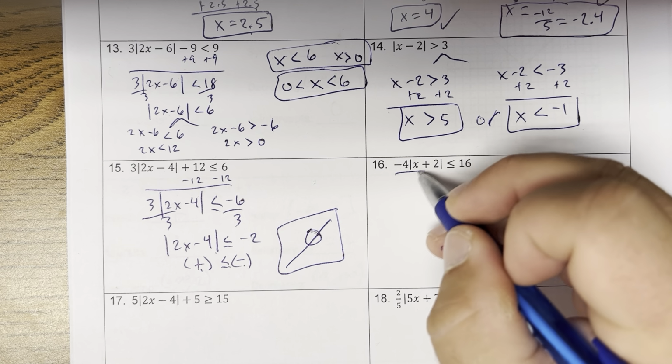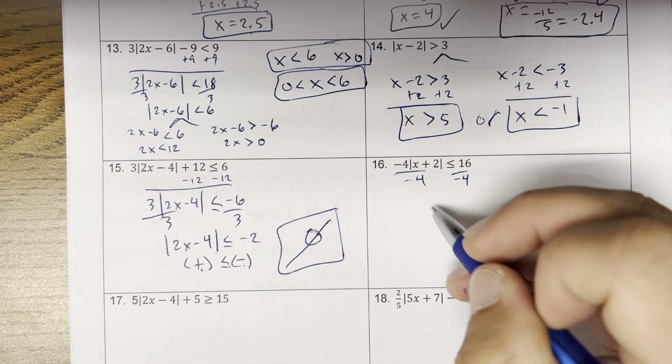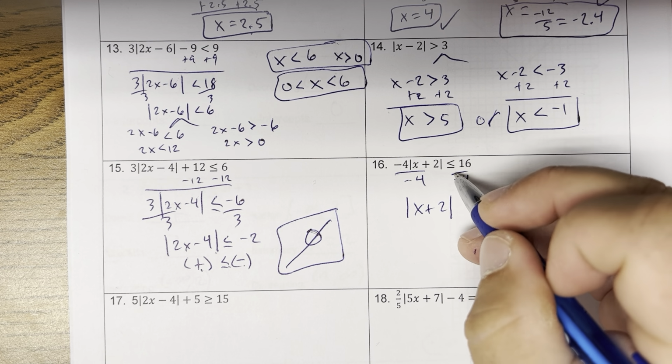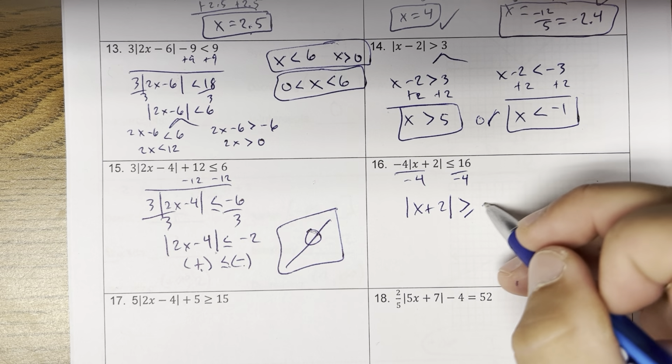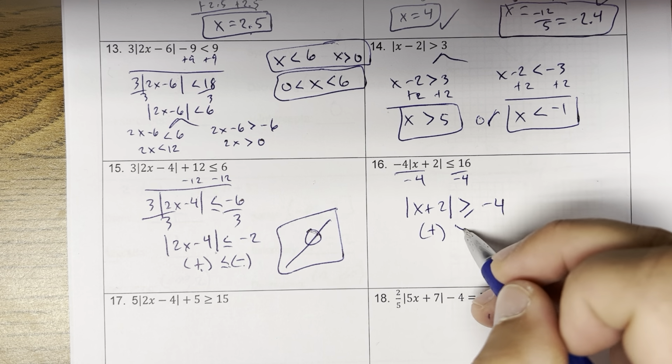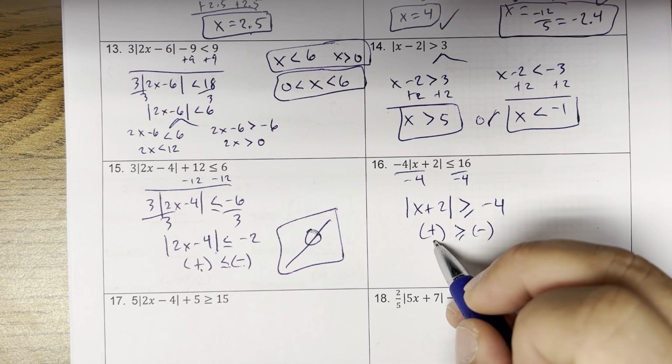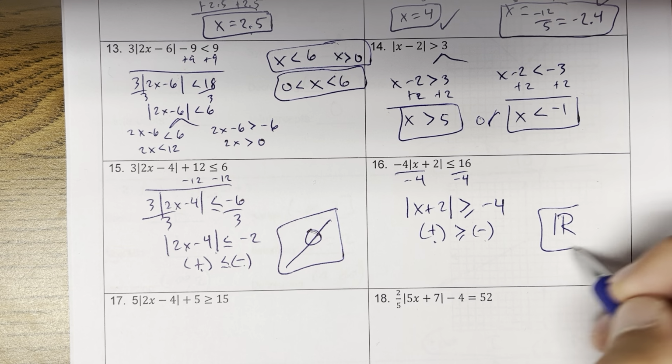We'll divide by negative 4. And since we divided by negative 4, we're going to have absolute value of x plus 2. We're going to flip the inequality since we divided by negative. On this one, we've got a positive is greater than or equal to a negative. Positive is always greater than a negative, so this one's all real answers.